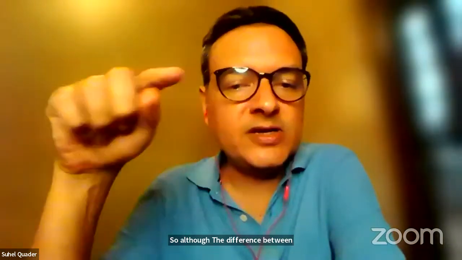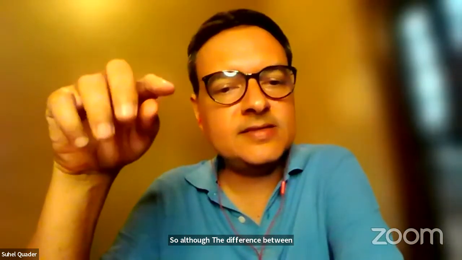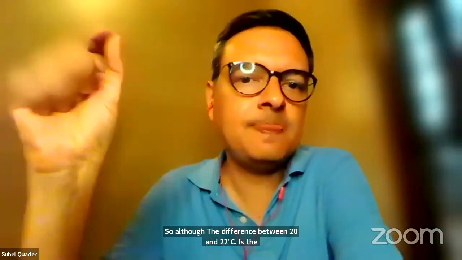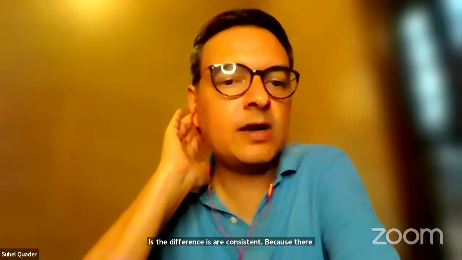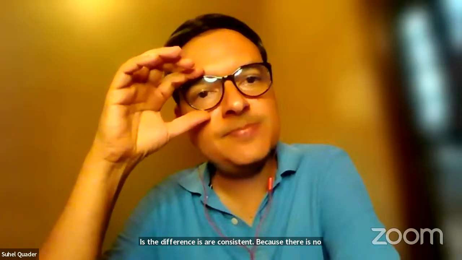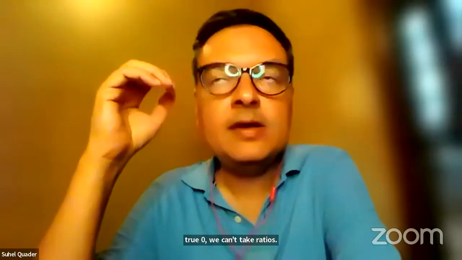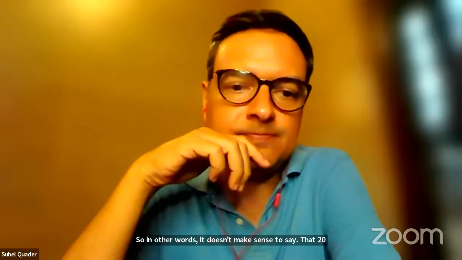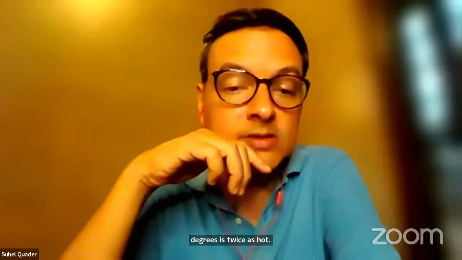So although the difference between 20 and 22 degrees Celsius is the same as the difference between 30 and 32 degrees Celsius, that is, the differences are consistent, because there is no true zero, we can't take ratios. In other words, it doesn't make sense to say that 20 degrees is twice as hot as 10 degrees. Because 0 is arbitrary. If we redefine 0 to something else, then that ratio would be different.